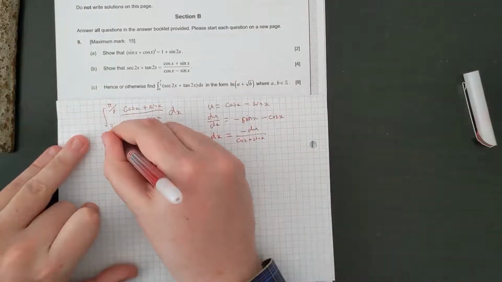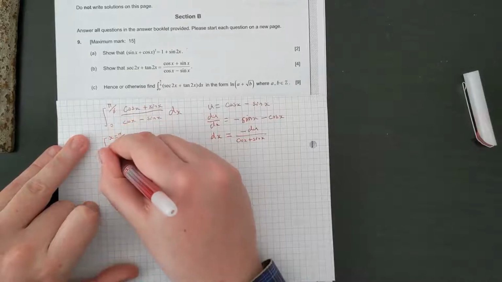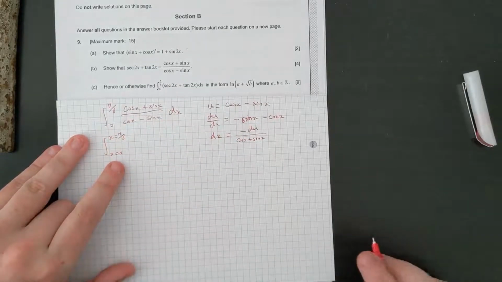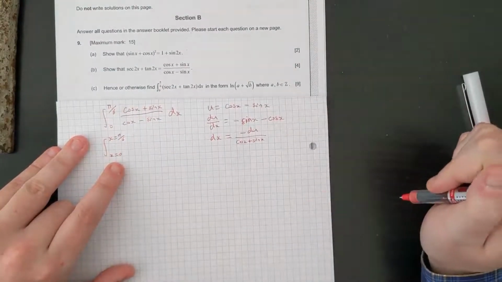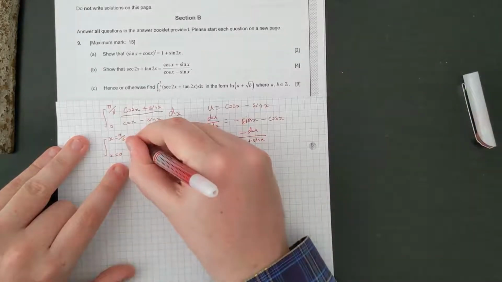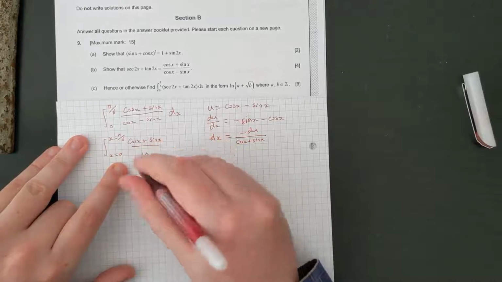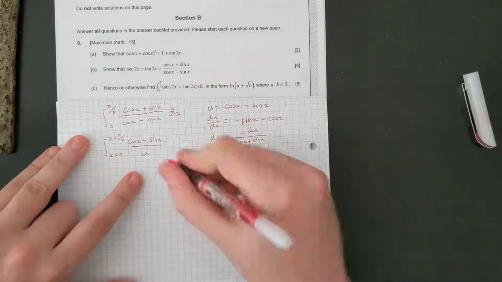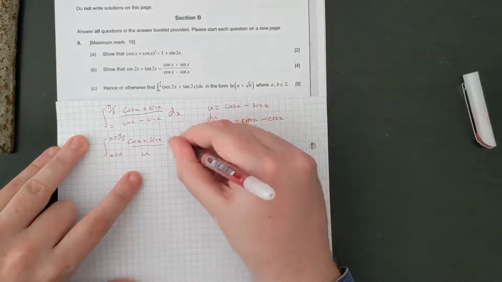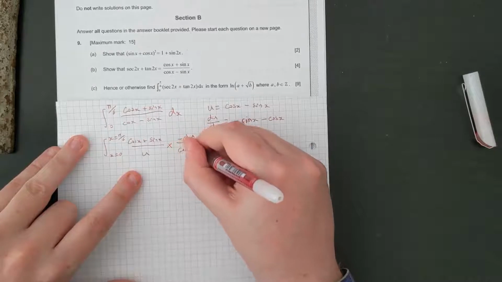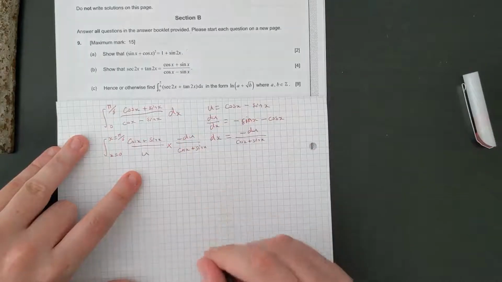So I have the integral between x is π/6 and x is 0. It's important I remind myself of that. It's not what u is going to be equal to. Then I have (cos x + sin x) over u, (cos x - sin x), times minus du over (cos x + sin x).